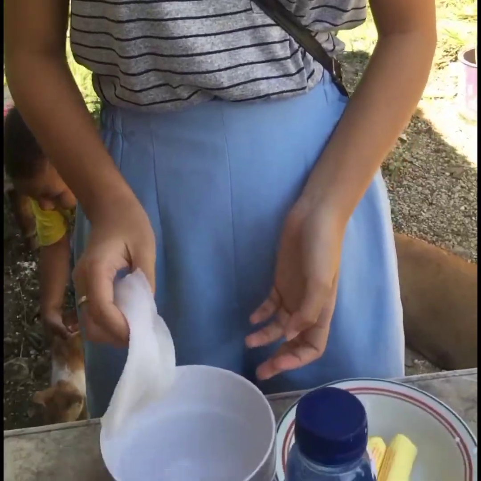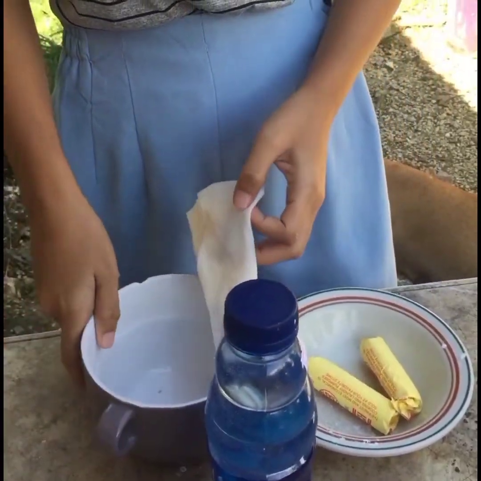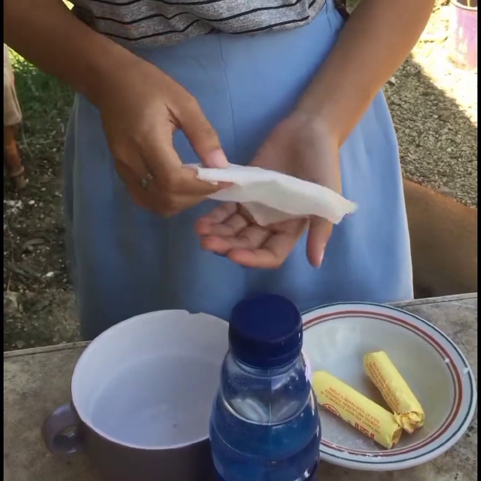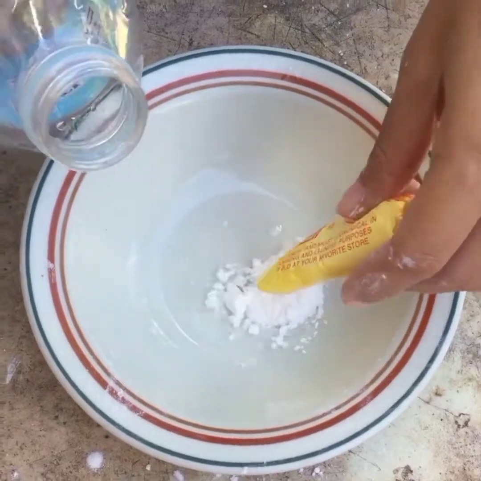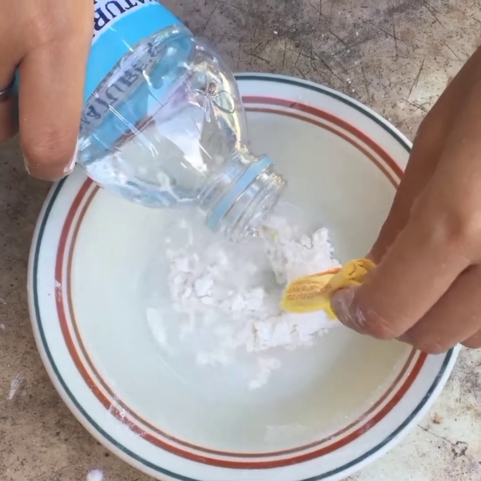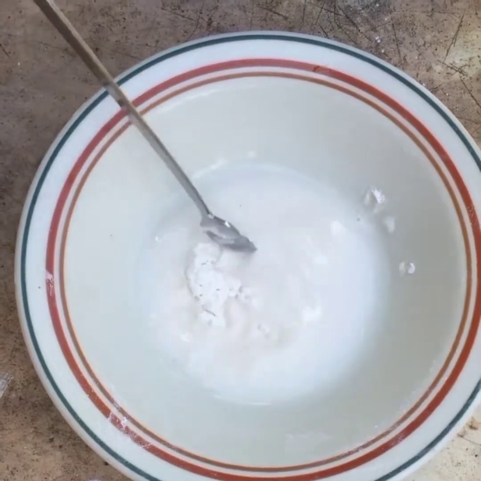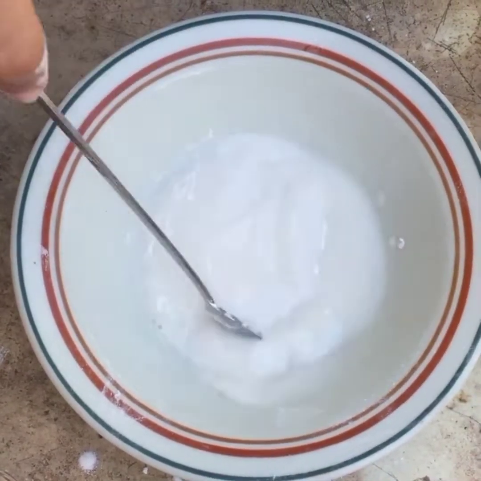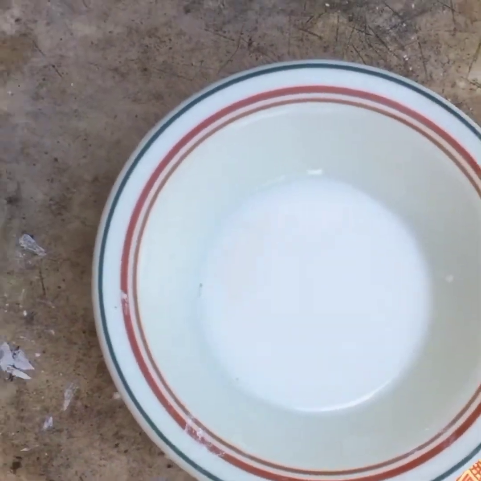Filtration. The third way of separating mixtures is filtration. The materials needed are starch, water, bowl, and instead of filter paper, we use wipes. Put starch and water together. Let's try to mix it. And now we should separate it using wipes.